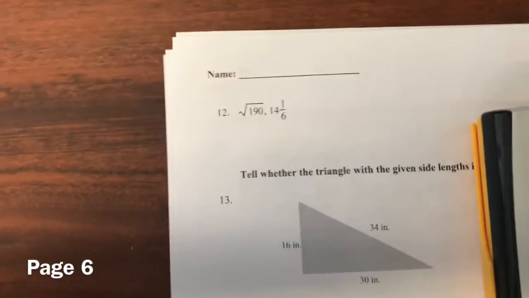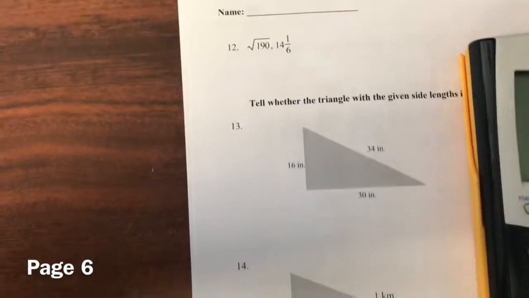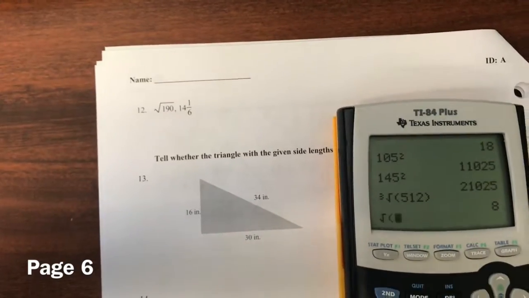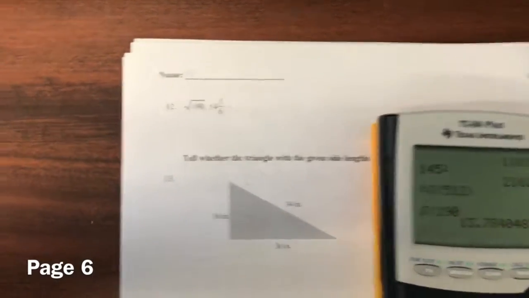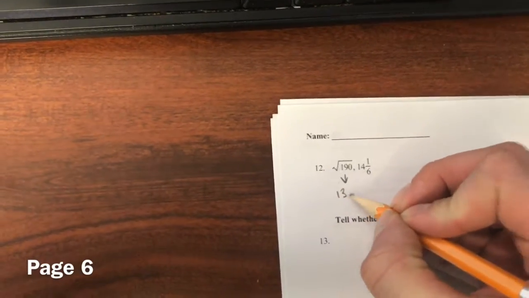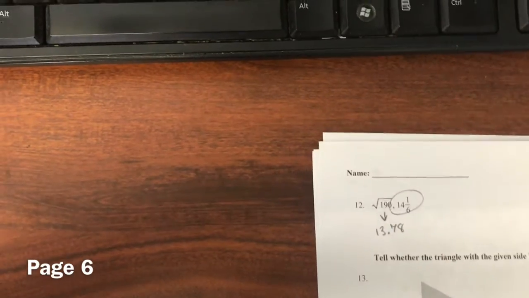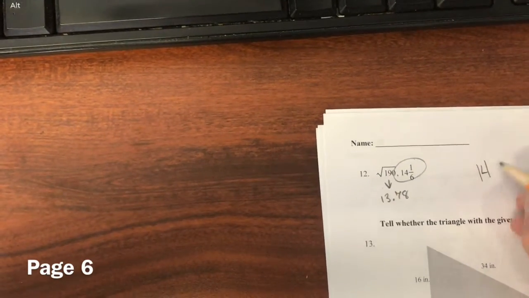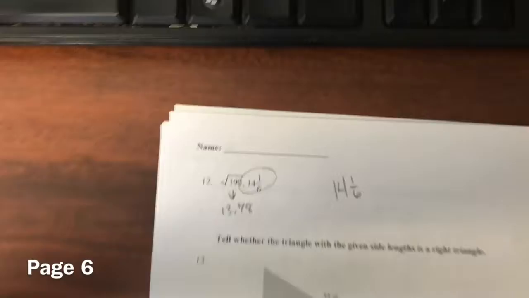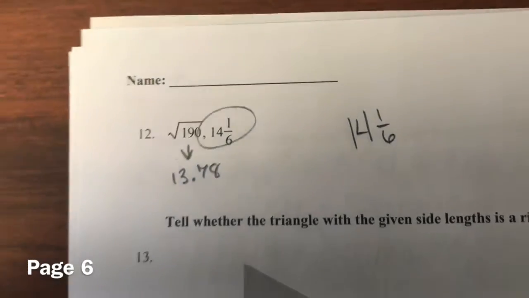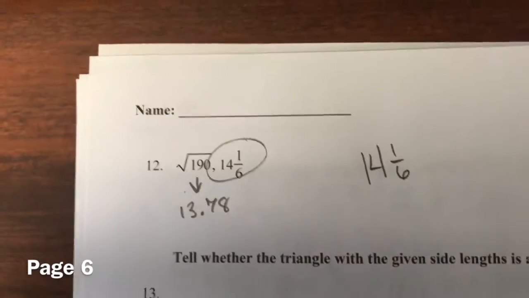All right, problem 12 follows the same rules as problem 11. Square root of 190. Let's just use our calculators to guide this one. Oh, I guess I should turn it on, huh? Square root of 190 is 13.78. So we'll write that out, 13.78. Automatically, I already know that that's going to be bigger. So that's an easy problem. If you needed to do that in your calculator just to make sure you can, but why would we? I already know which one's bigger.